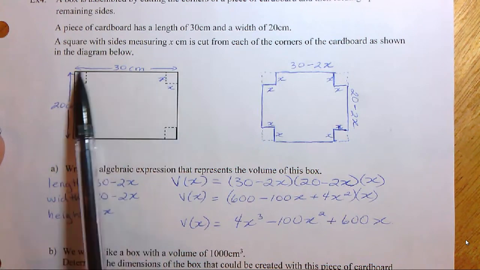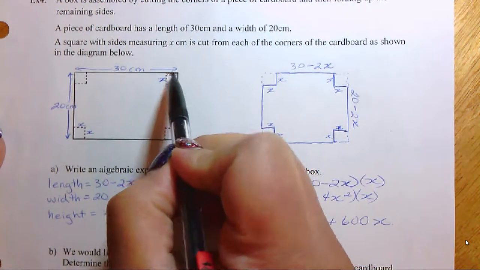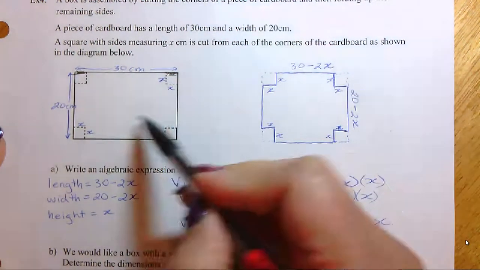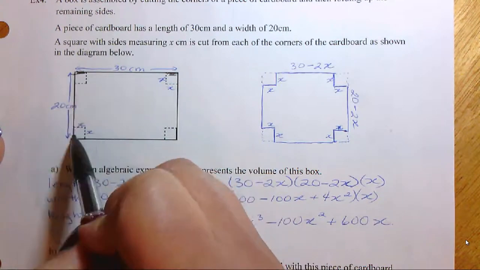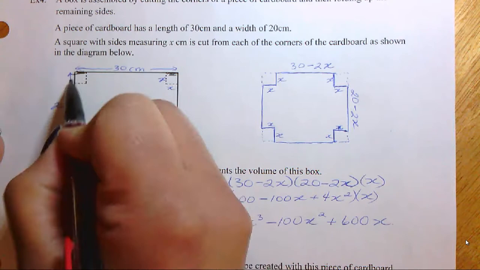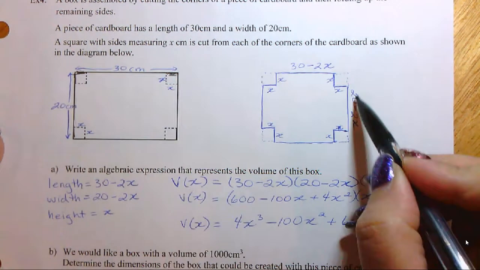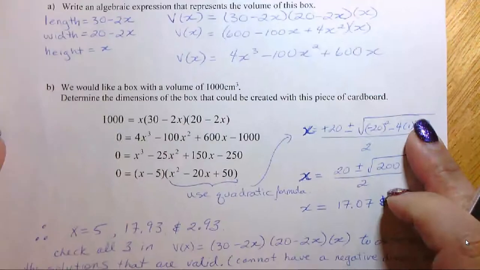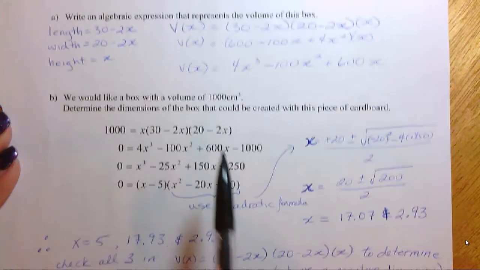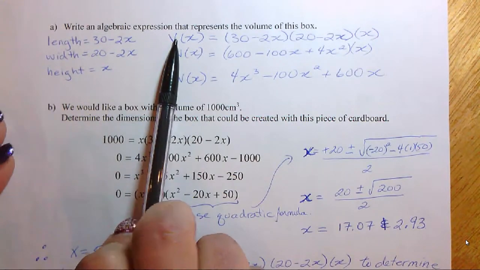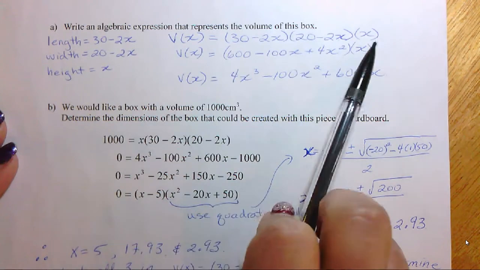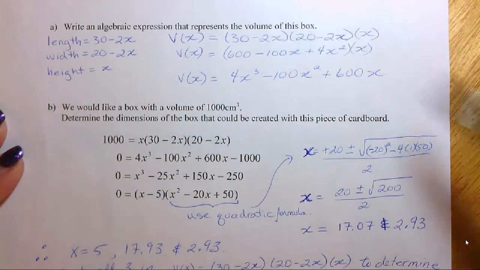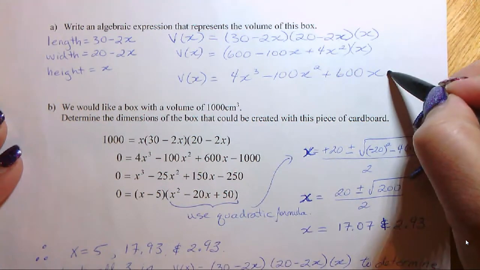Now see, if this originally starts as 30, I cut an x out here and an x out here. That's where my 30 minus 2x comes from. And same goes on the side here. I have 20 that I start with, and then I cut an x out here and an x out here, and I end up with 20 minus 2x. So all I need to do is figure out what x is. So all this work over here is to find what x is. We have our polynomial with those two dimensions, and then x is the depth. So we multiply these three factors together, and this is the volume of the box that we get.